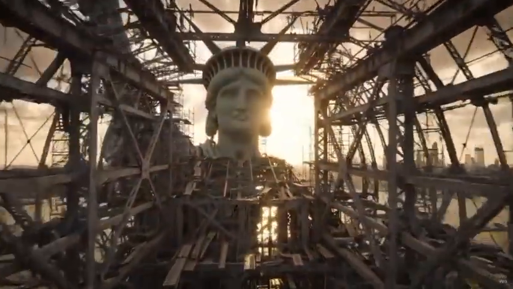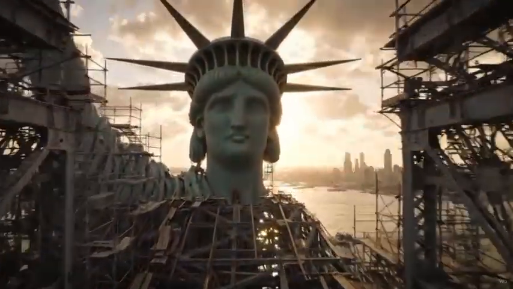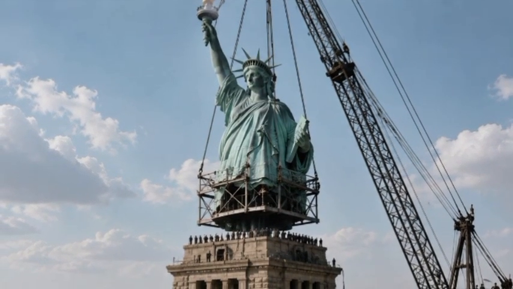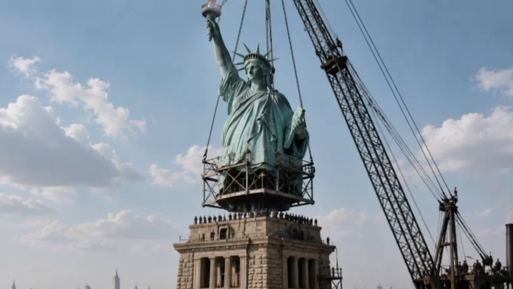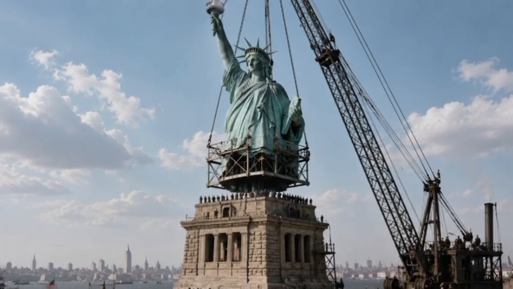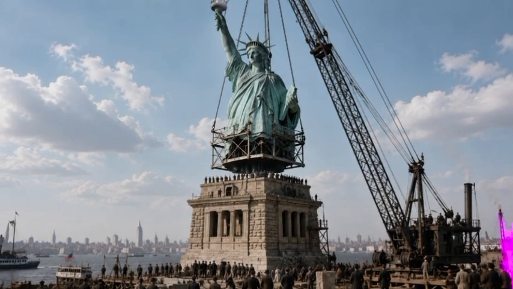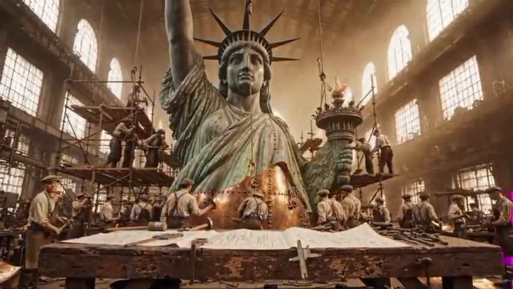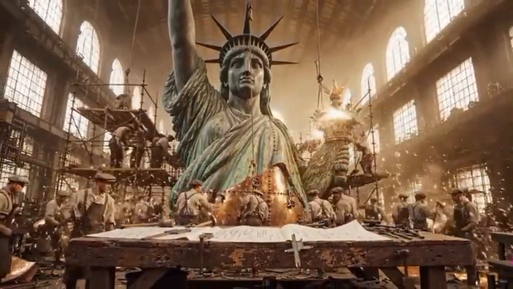Bartholdi originally hoped that the torch would function as a giant lighthouse, illuminating the harbor at night. However, this idea was ultimately abandoned. Years later, the torch was covered with gold leaf to enhance its appearance and brilliance. Finally, in 1886, the Statue of Liberty was officially unveiled to the world.